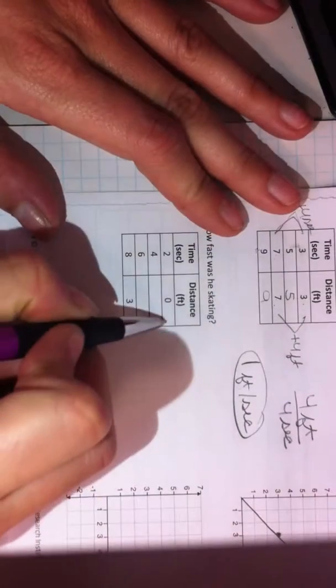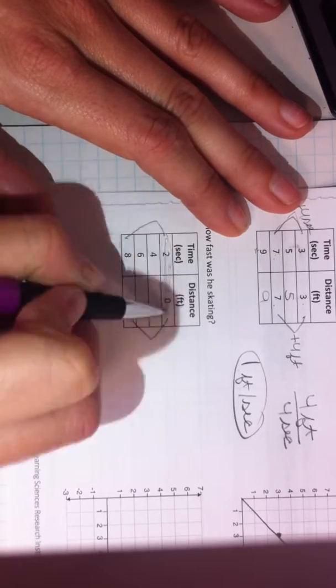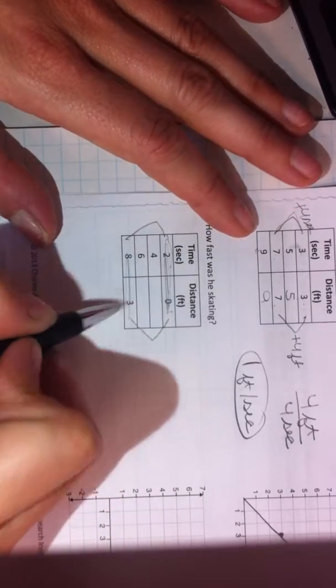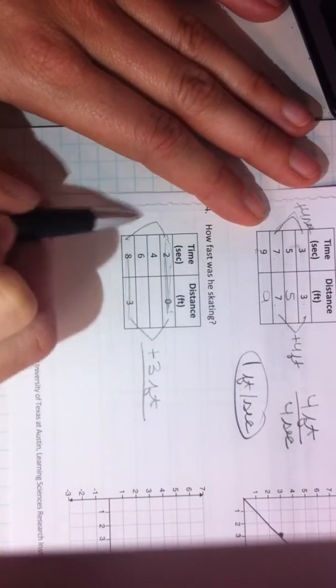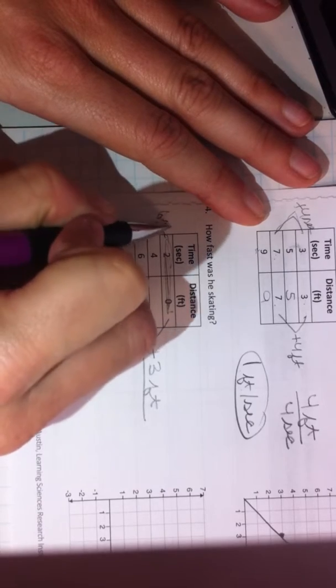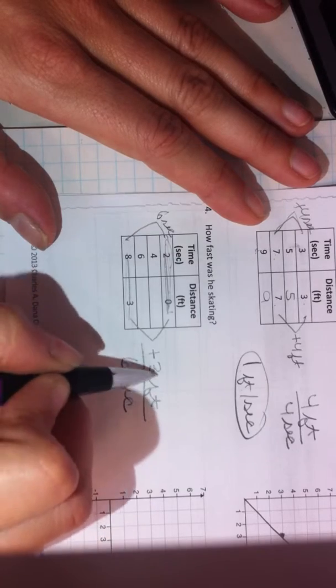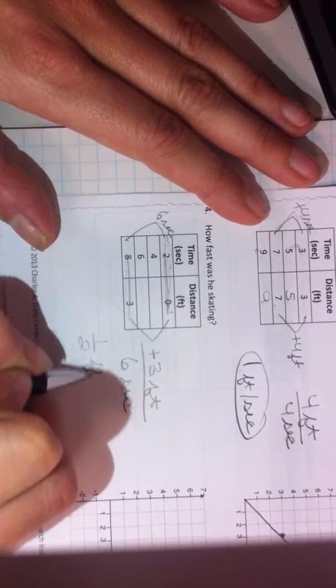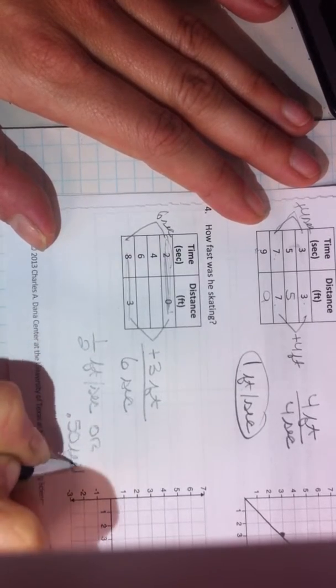All right, so how fast was he skating? They're only giving us 0 to 3. And so we've got to use these 2 boxes and these 2 boxes. From 0 to 3, I went up 3 feet. 2 to 8, that's 6 seconds. So it took me 6 seconds to move 3 feet. If I reduce that, it becomes 1/2 a foot per second, or 0.50 feet per second. So every 1 second that goes by, I go up a half a foot.